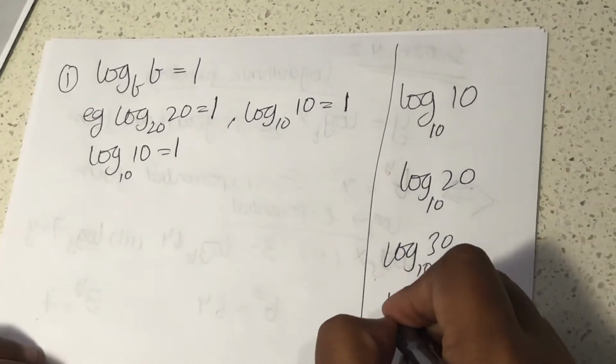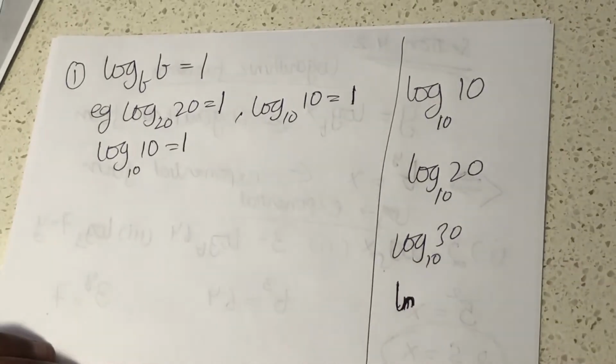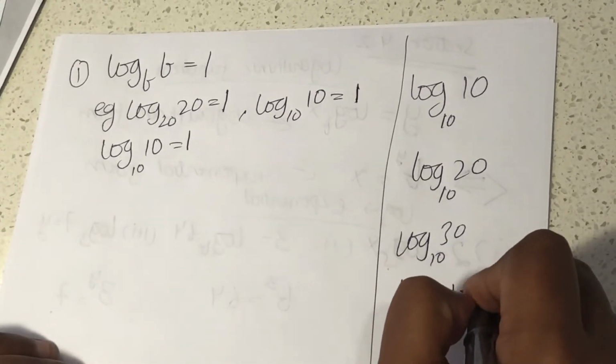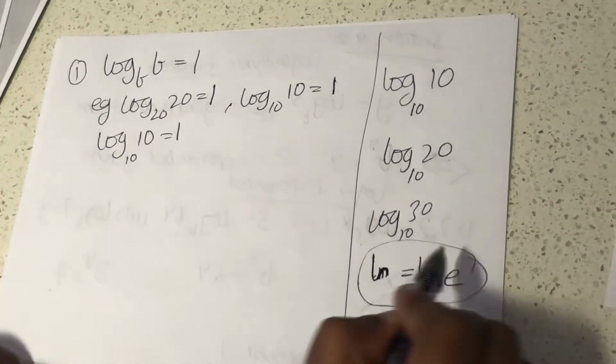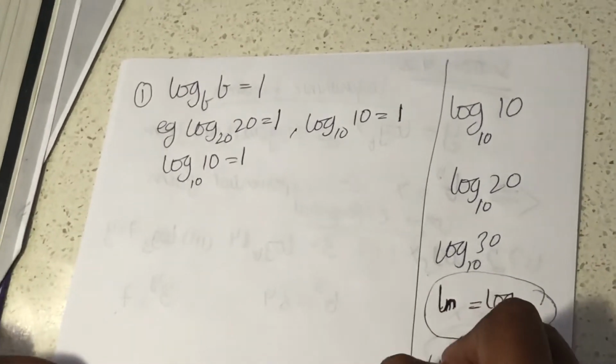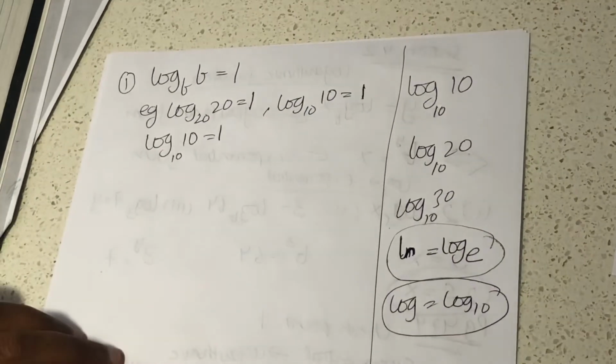Okay. Similarly, there is something known as ln. What is ln? ln means log with base e. Whenever they say ln, that's log base e. Also remember, log is equal to log 10 and ln is log e. These are two important things.